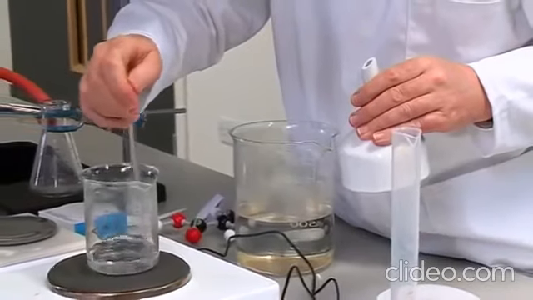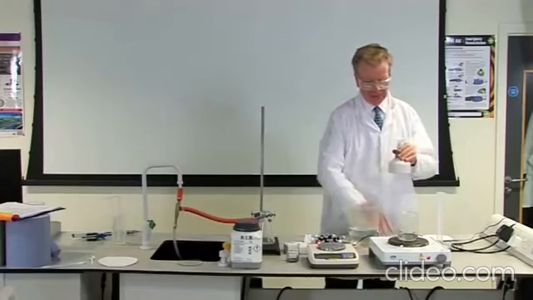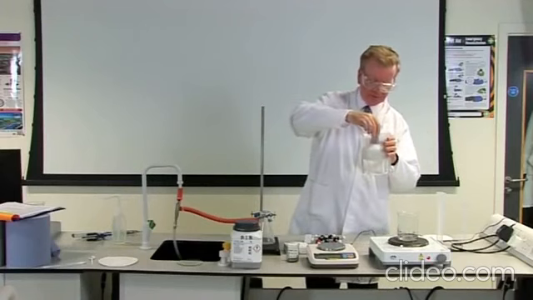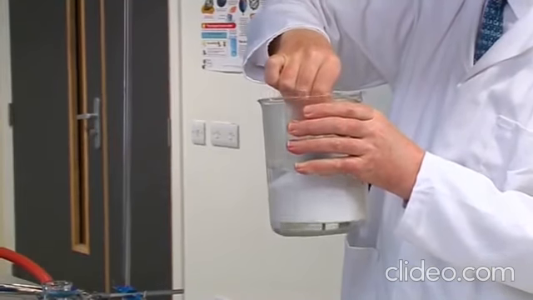While the solution is boiling, hold a Buchner funnel by its stem and heat it by immersing it in a beaker of hot water. The funnel is heated to prevent crystallization taking place while the hot solution is being filtered. We want the benzoic acid to remain in solution.